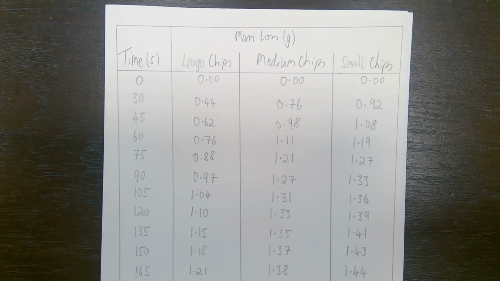Shown here are the results of the experiment between hydrochloric acid and marble chips. The aim of the experiment was to investigate how the particle size of the marble chips was related to the rate of the chemical reaction. The hypothesis would be that smaller chips with a higher surface area should react the fastest.